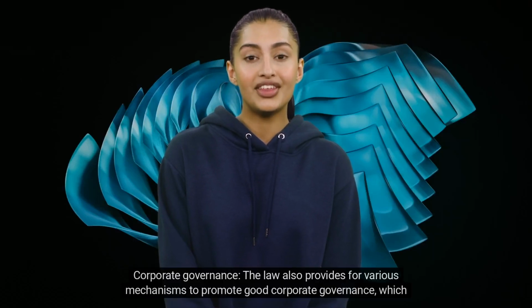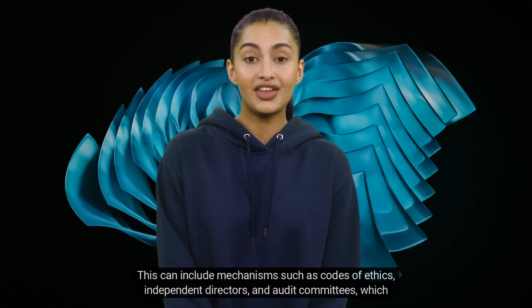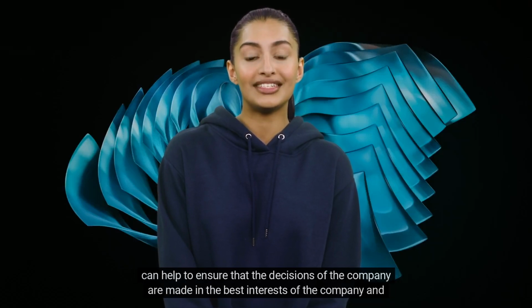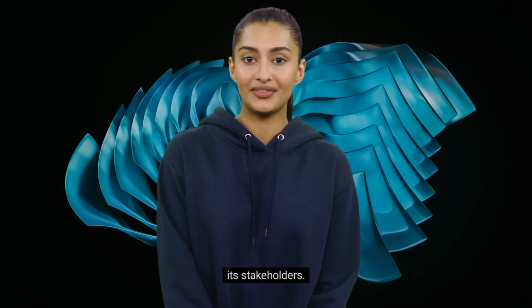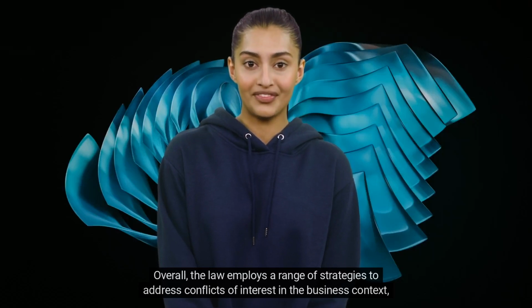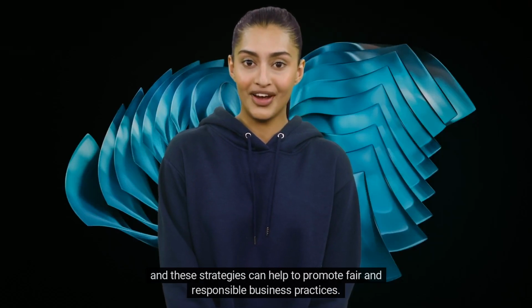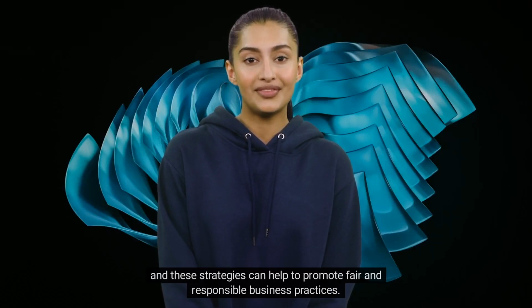Corporate governance. The law also provides for various mechanisms to promote good corporate governance, which can help to prevent and manage conflicts of interest. This can include mechanisms such as codes of ethics, independent directors, and audit committees, which can help to ensure that the decisions of the company are made in the best interests of the company and its stakeholders. Overall, the law employs a range of strategies to address conflicts of interest in the business context, and these strategies can help to promote fair and responsible business practices.